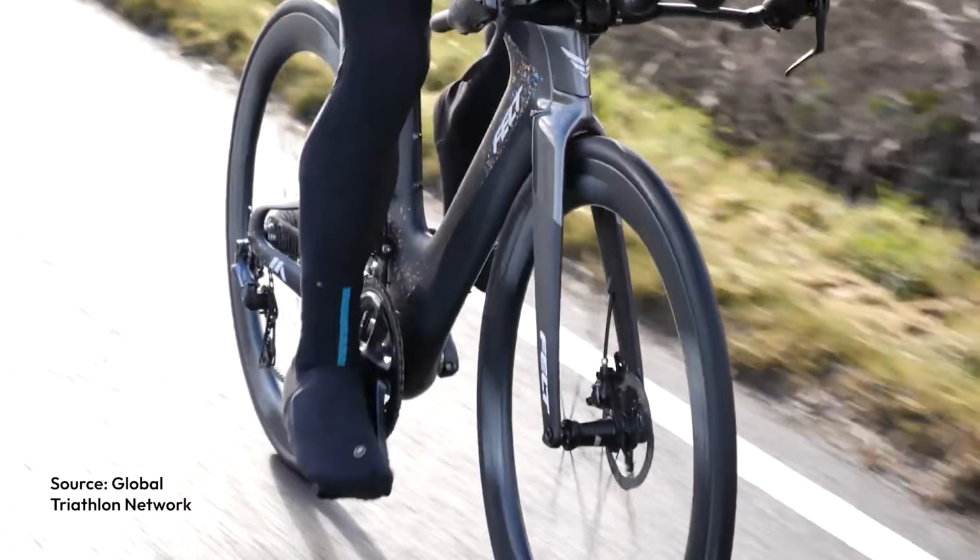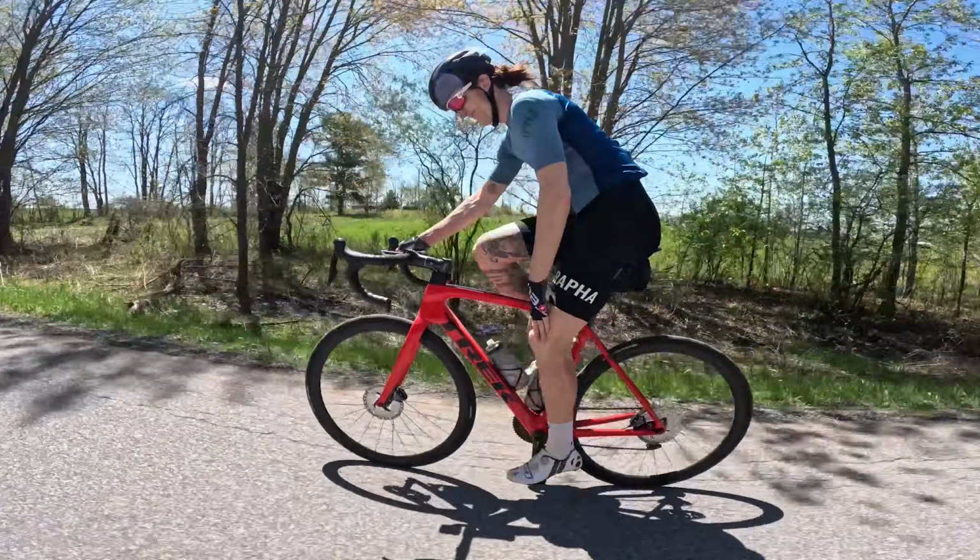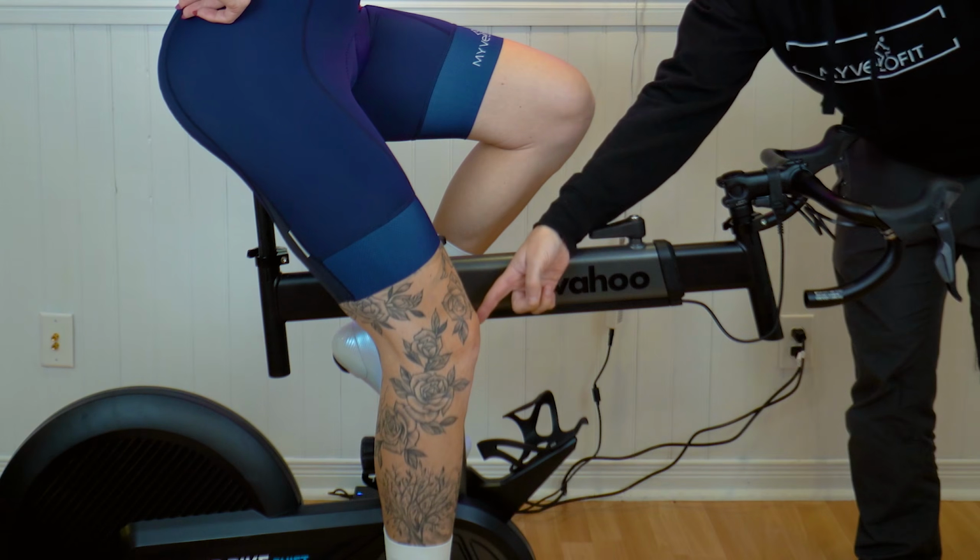With the repetitive motion of cycling, it's really easy to run into knee problems. Most of them are actually totally avoidable. Today we're going to go over some of the problems and solutions.